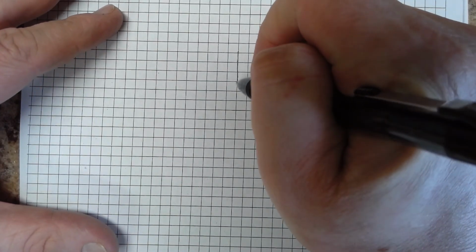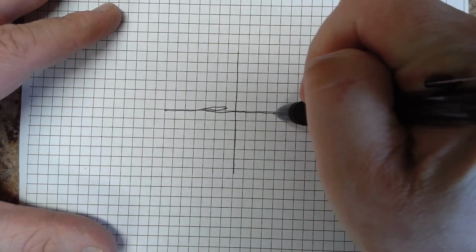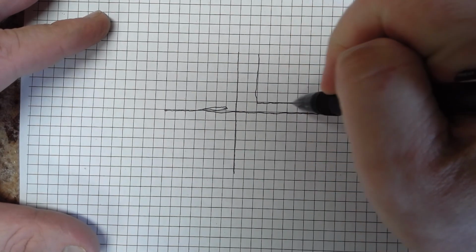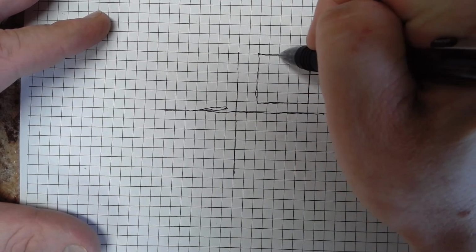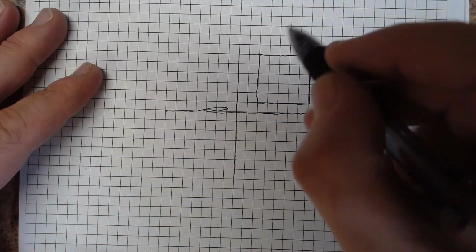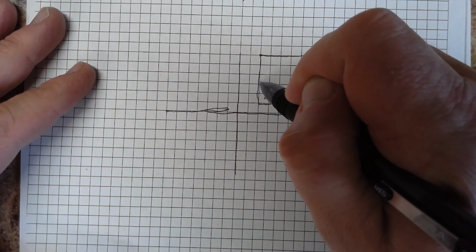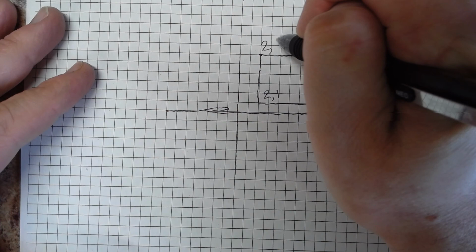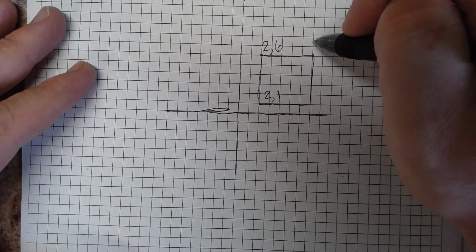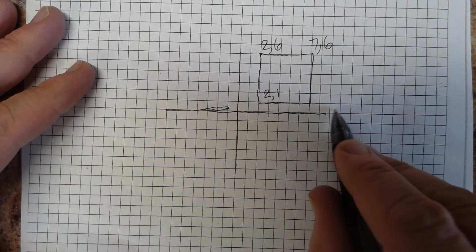So we're going to make a Cartesian plane, and we're going to put a square on it. I'll make this a nice 5 by 5 square. And I can label my vertices. The first one, 2 across, 1 up. That's 2, 1. 2 across and 6 up. 2, 6. Then 7 across, 6 up: 7, 6. And finally 7 across and 1 up.